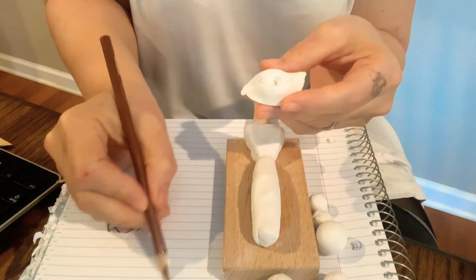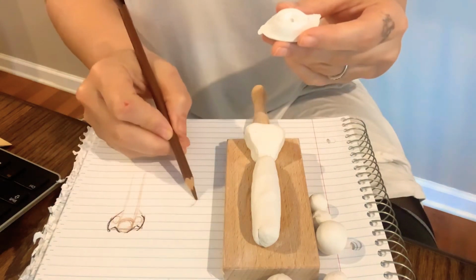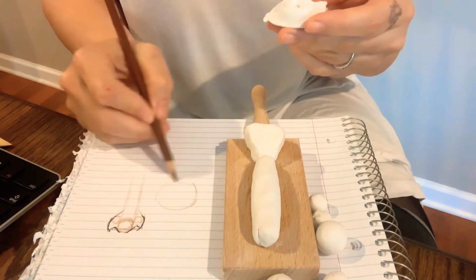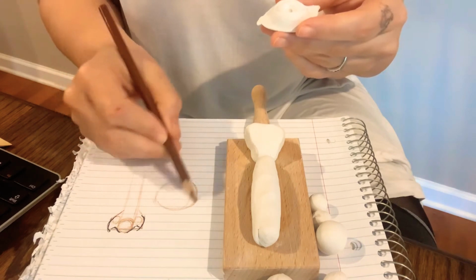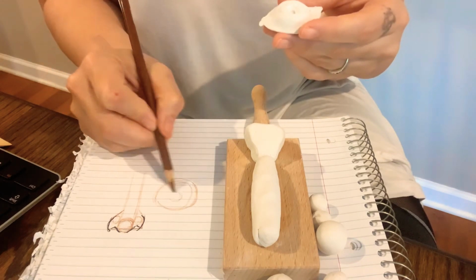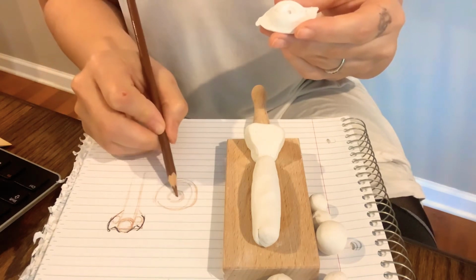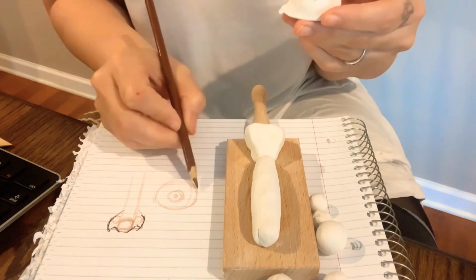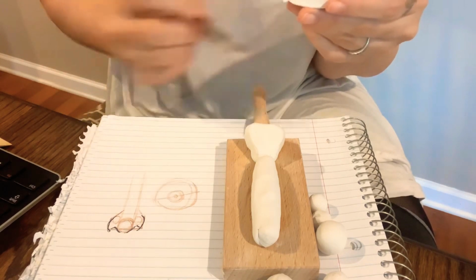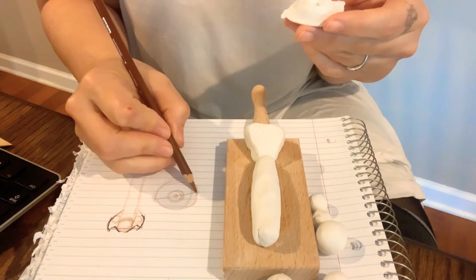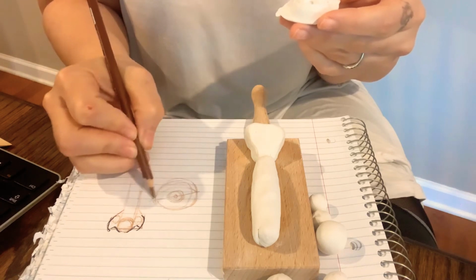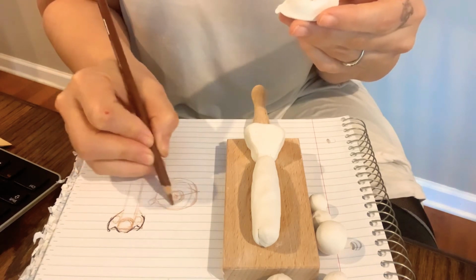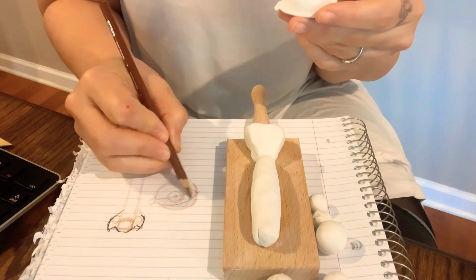You've got the basic sphere, the big circle, and then this represents the center of your eye, and that represents the angle. And then your eye gets built on top of that, right?